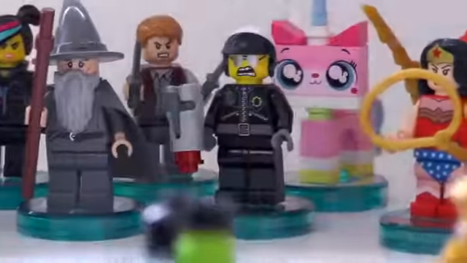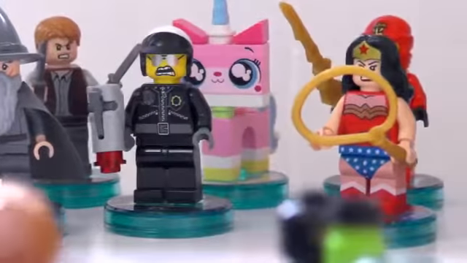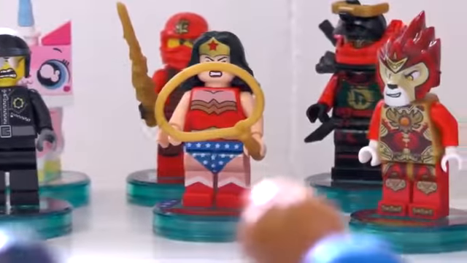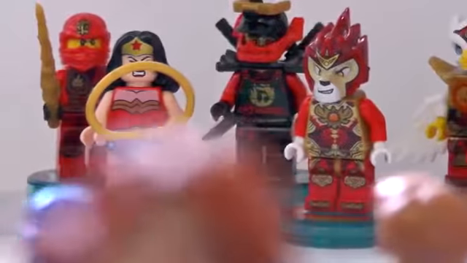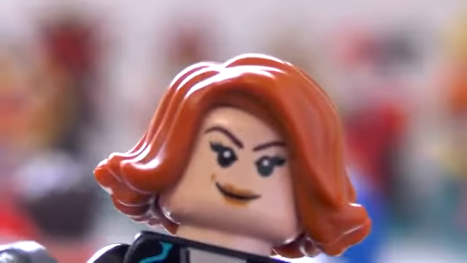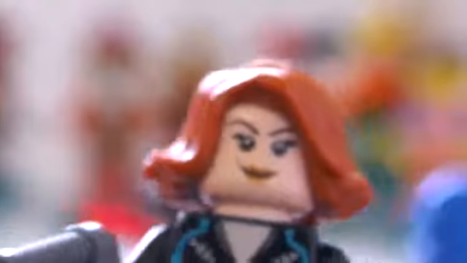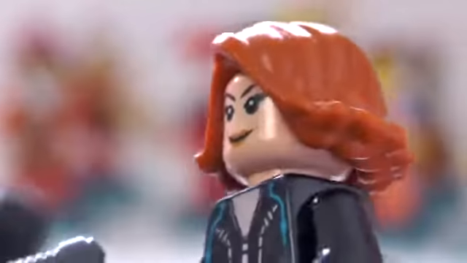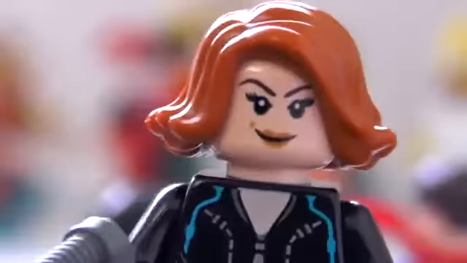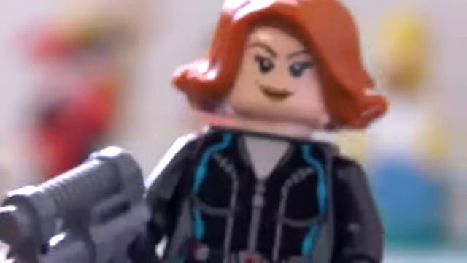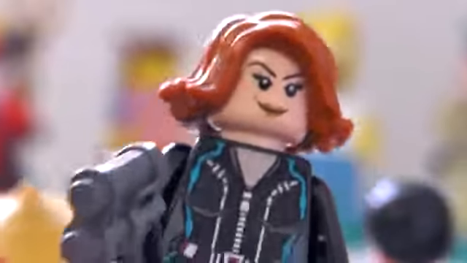I'll put in her base. You can see her base in some of her feet. I'll put the back of her head. Okay, here she comes. It's Black Widow. Comic book character.